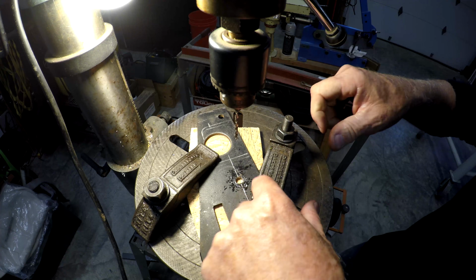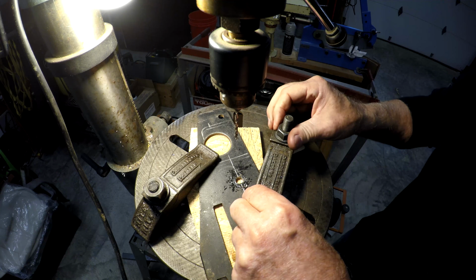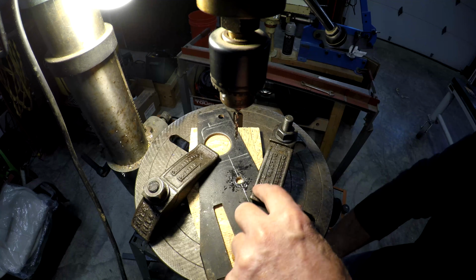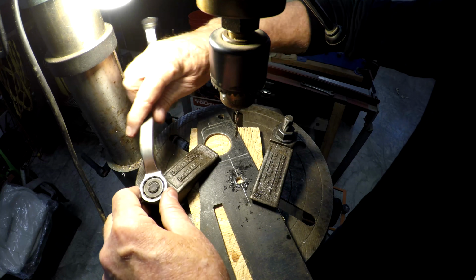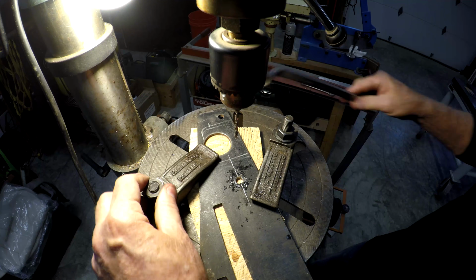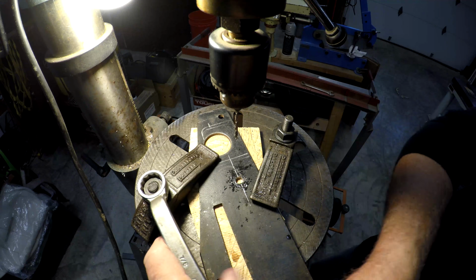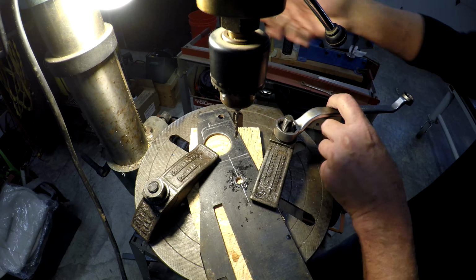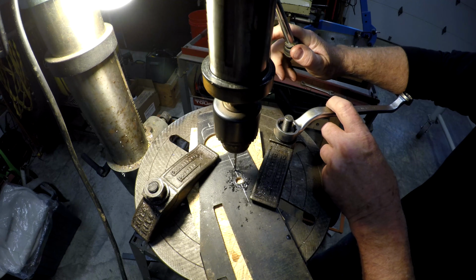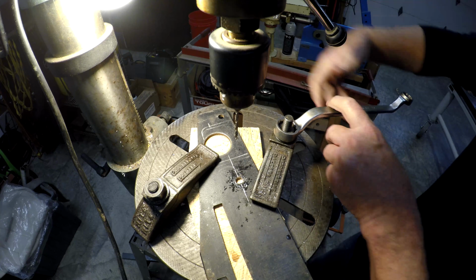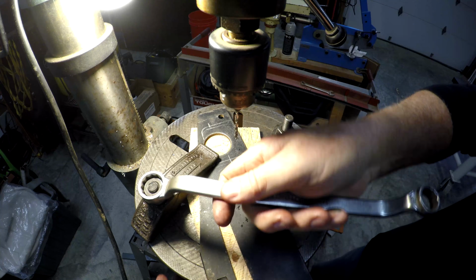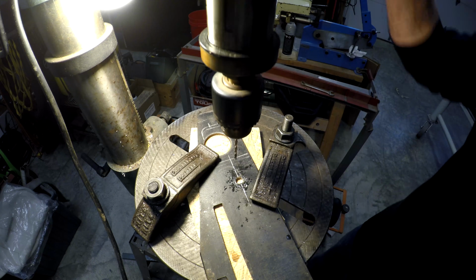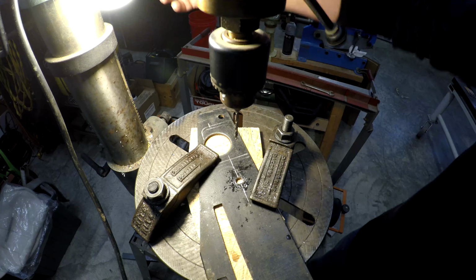I may have to move this clamp a little bit when I put the hole saw in. No, it won't, it should be fine. This clamp should be in a good place, so it'll be out of the way of the hole saw as it's spinning. Still good. Still good. Okay, start up.